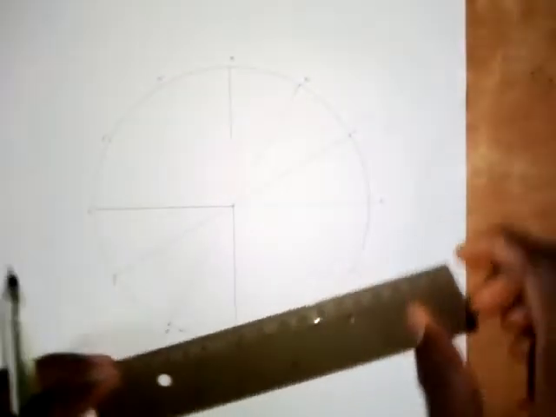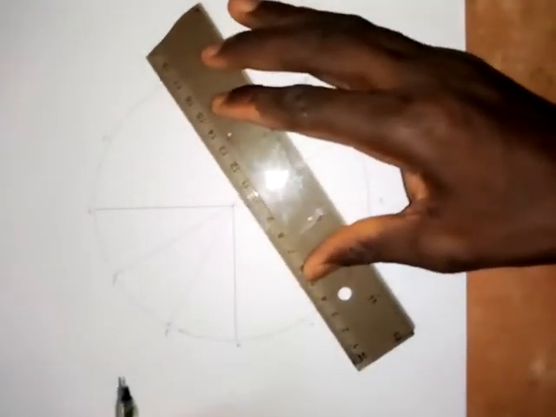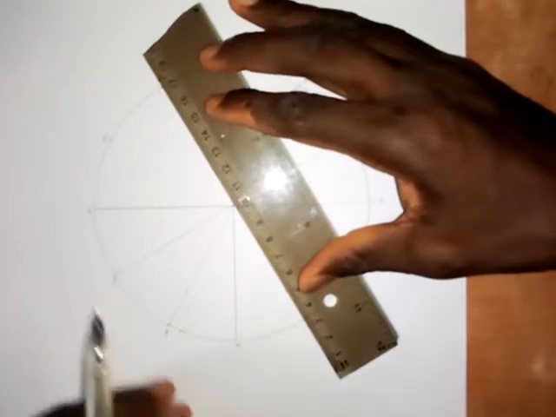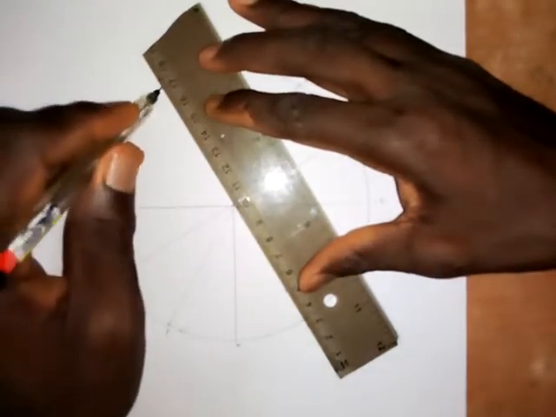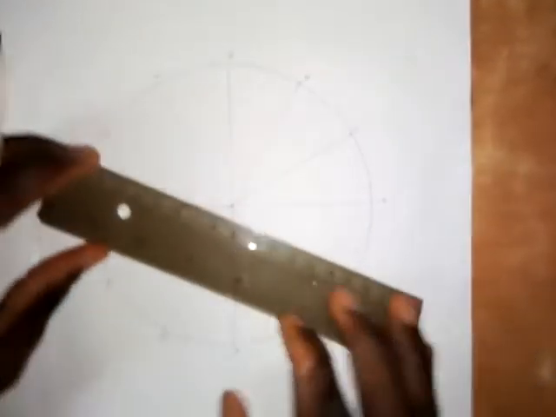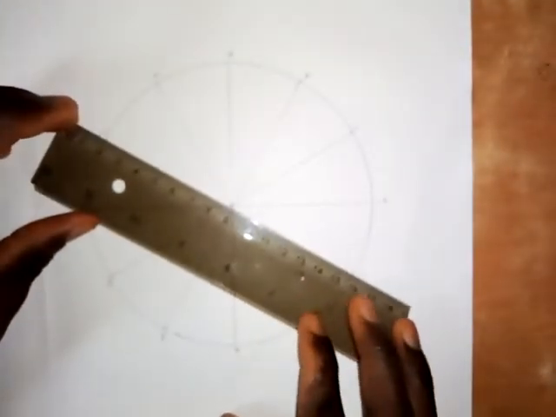Then we join 4 and 10 together with a straight line. Then the next is we join 5 and 11 together with a straight line.